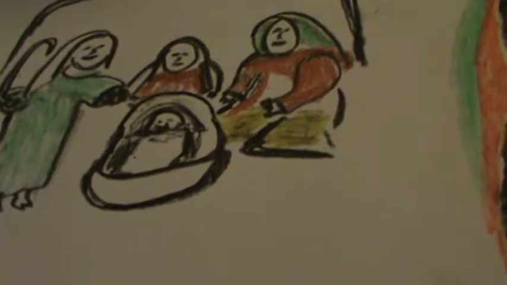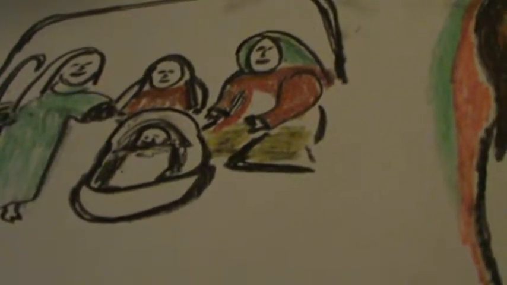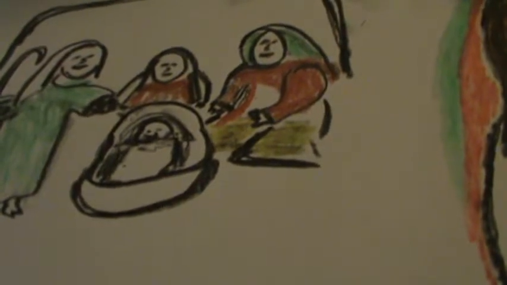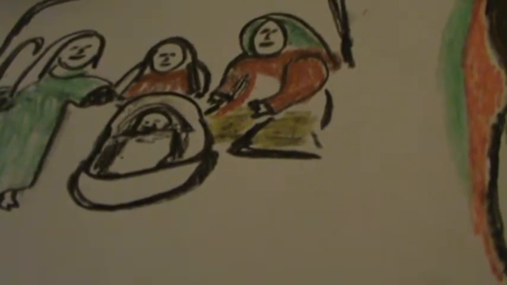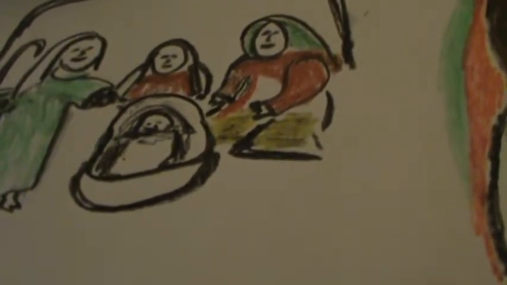Between working with the coloring book and actually drawing the people, even though they don't look like the actual people from Bethlehem, it's about knowing the birth of Christ and about Jesus when he was born.